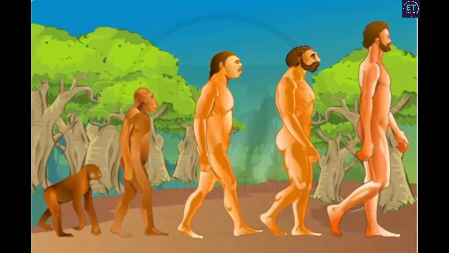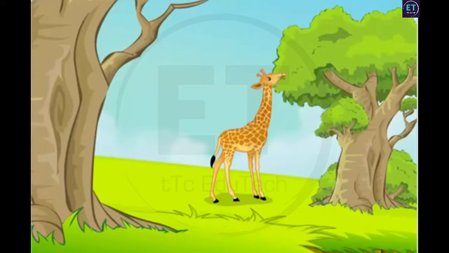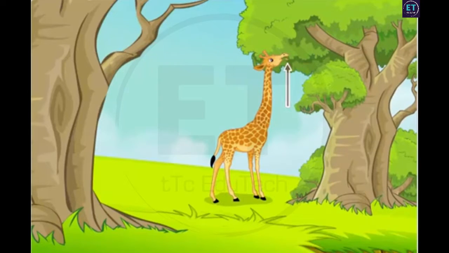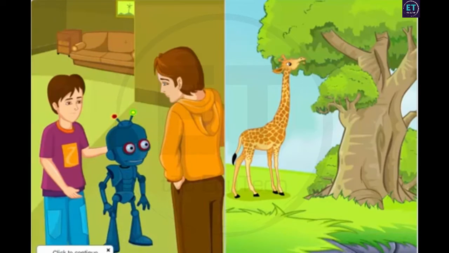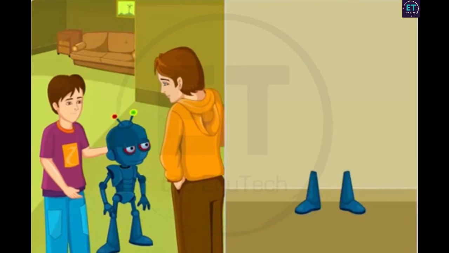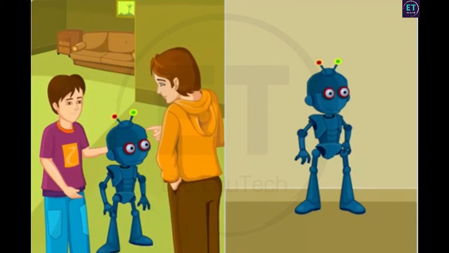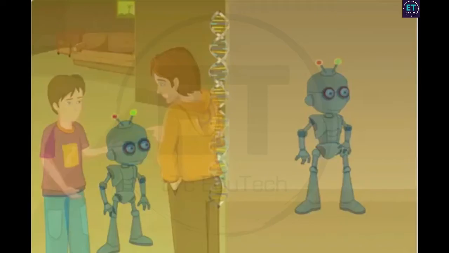Organisms live together in a well-defined environment. During reproduction, these organisms produce body design features suitable for that environment. For example, over generations, giraffes developed long necks to eat the leaves growing high up on trees. How do they change their body design on their own? Well, it is a little different from the way we designed you, for sure.